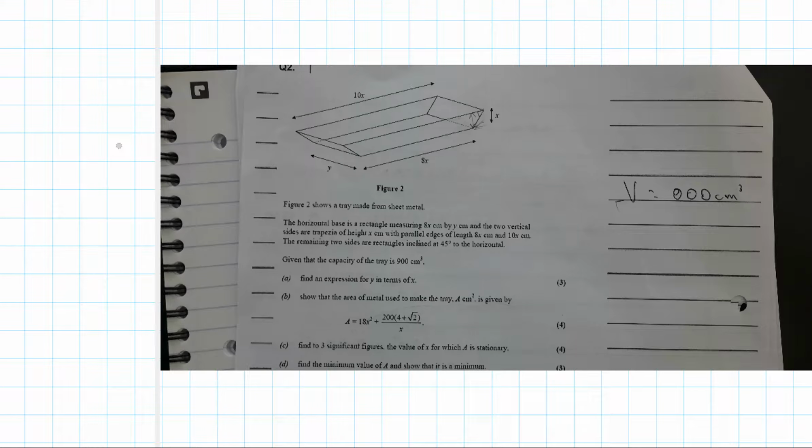And welcome to this video that covers this rate of change question. So here we have a sheet of metal with a description that says the horizontal base is a rectangle measuring 8x by y centimeters, and two vertical sides of trapezia of height x with parallel edges of length 8x and 10x centimeters, and the remaining two sides are rectangles inclined at 45 degrees to the horizontal. Given that the capacity of the tray is 900 centimeters cubed, find an expression for y in terms of x.